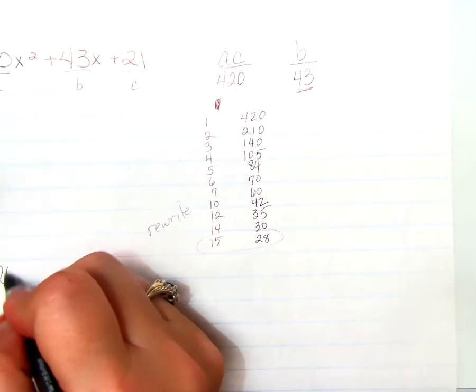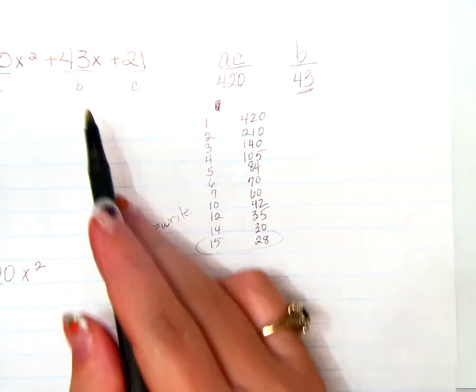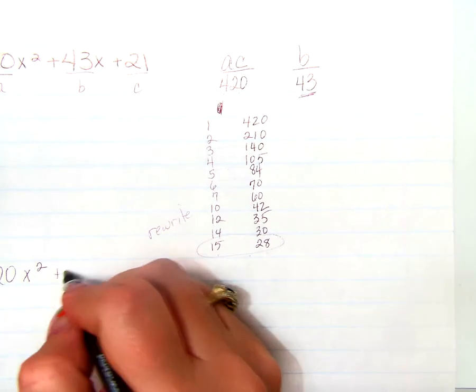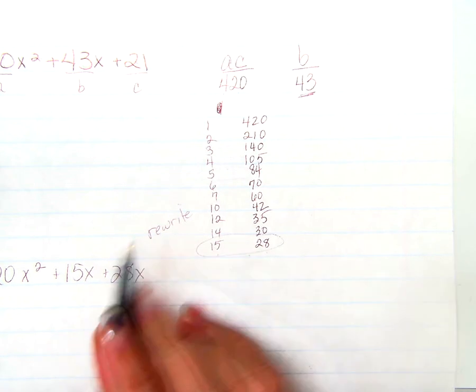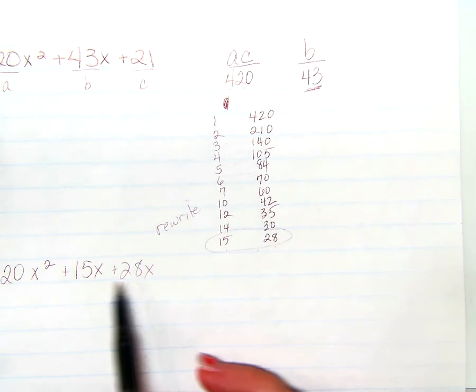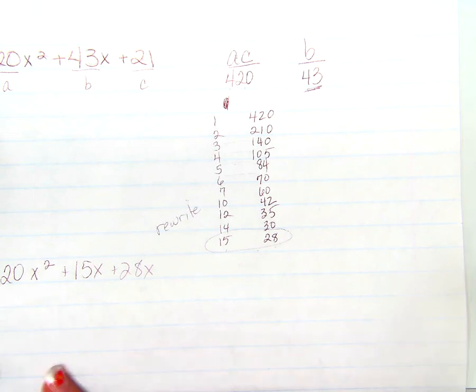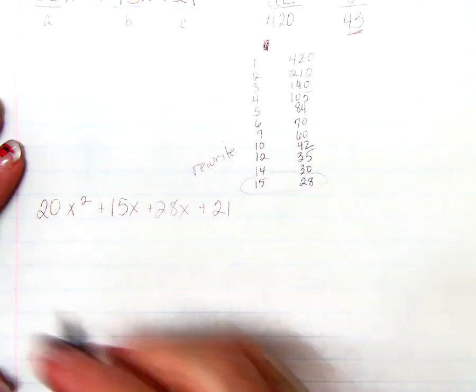So I'm going to go to 20x squared, split my middle term. Not going to be 43 anymore. It's going to be 15x plus 28x. And for the record, it doesn't matter what order you write these in because it doesn't matter what order we add in. You'll still get the same factors, just so you know. Okay? Plus 21. So now, group.